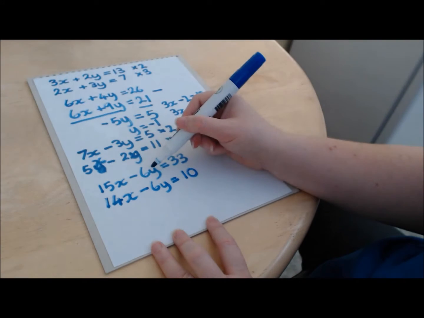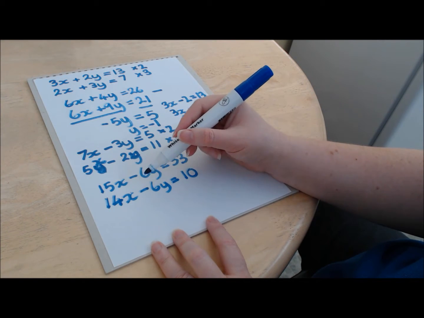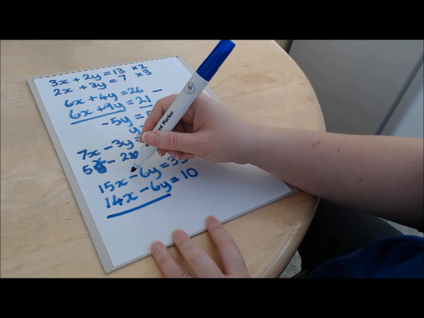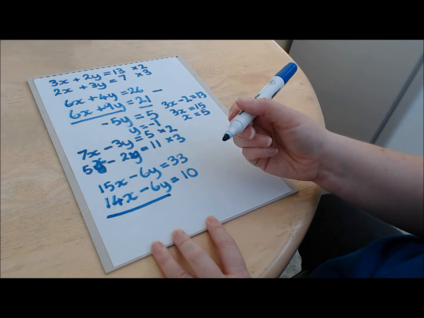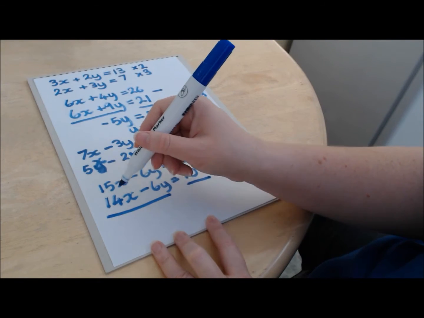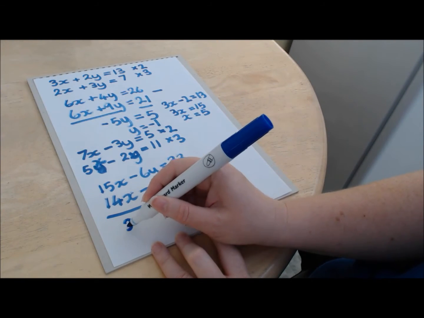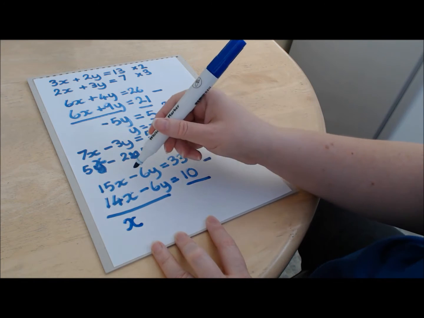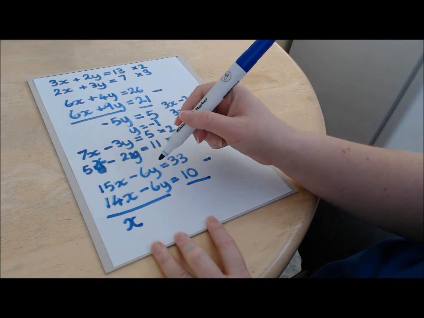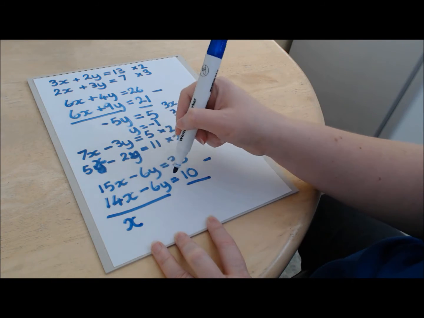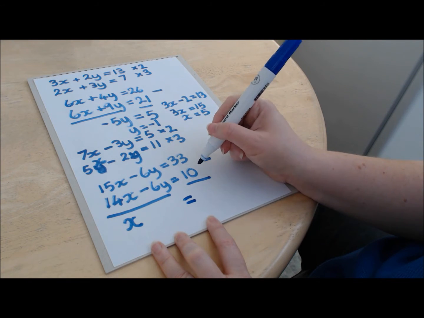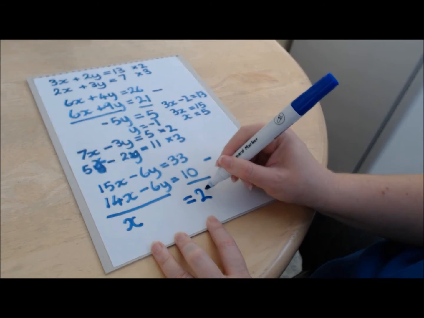So we're trying to eliminate the y's because they both have the same sign. That means we are going to do a takeaway. So we do takeaway when they have the same signs. We do adding when they have different signs. So 15x take away 14x, and this is why I wrote them the other way around to make that a bit nicer. Minus 6y minus minus 6y, which basically means minus 6y plus 6y. That's why they eliminate each other, is nothing. And then on this side, 33 take away 10 is 23.